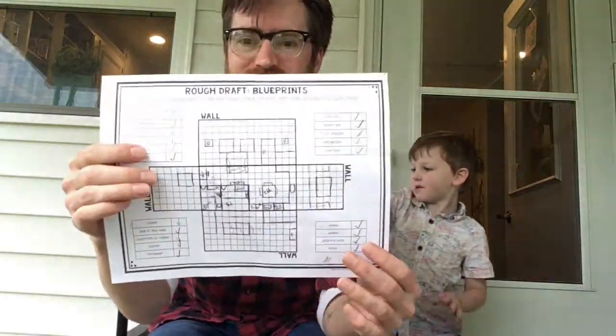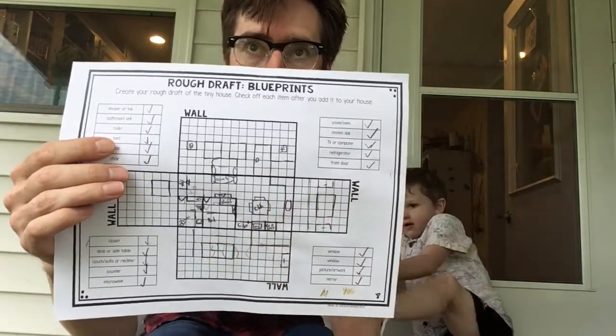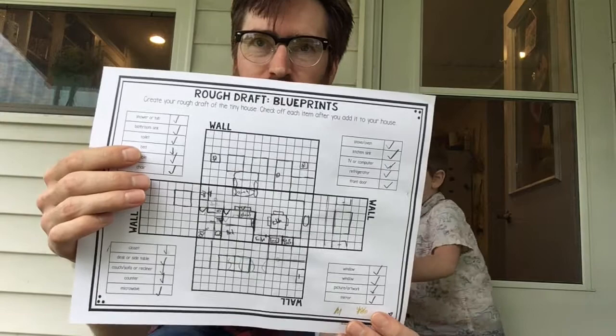I like to cook, so I wanted a big kitchen with lots of counter spaces. So it was a bit of a challenge fitting everything in, but I think I did it. What do you think? Did I get everything?